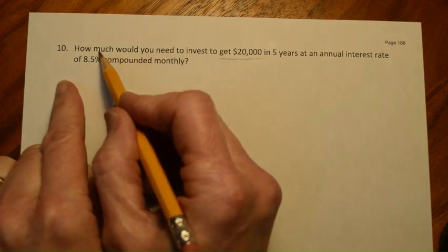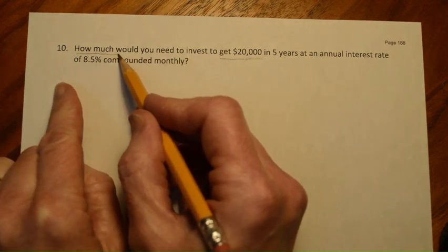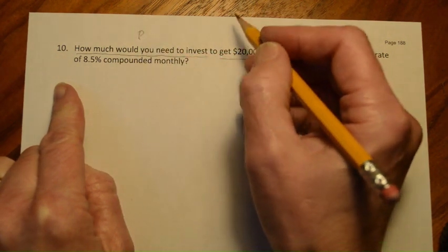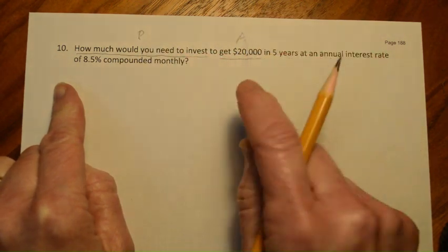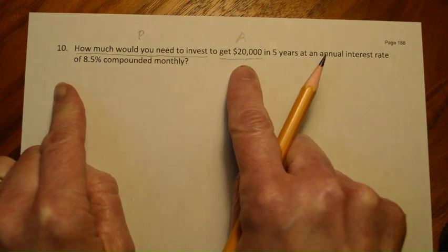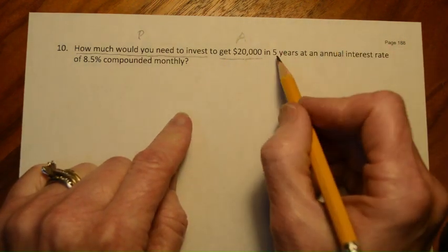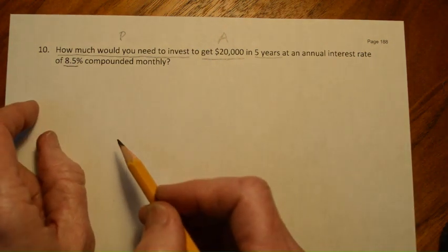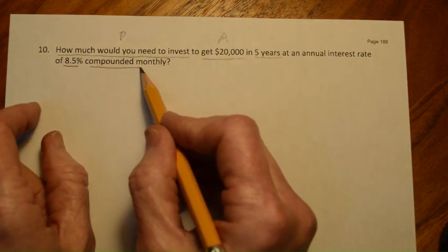So it's asking how much do you need to invest. Again, that's what we were usually given. This is the P value. This is A, so it's asking us to end with $20,000. That's what A stands for. In 5 years at an annual interest rate of 8.5% compounded monthly.